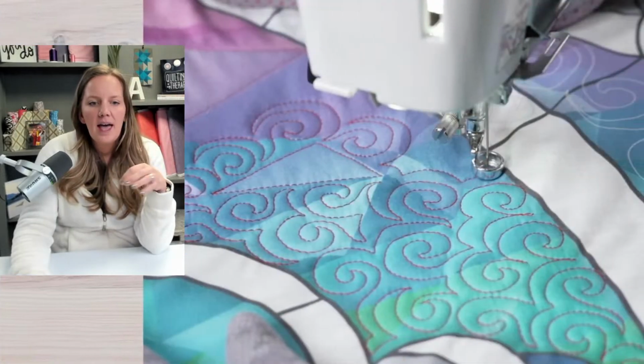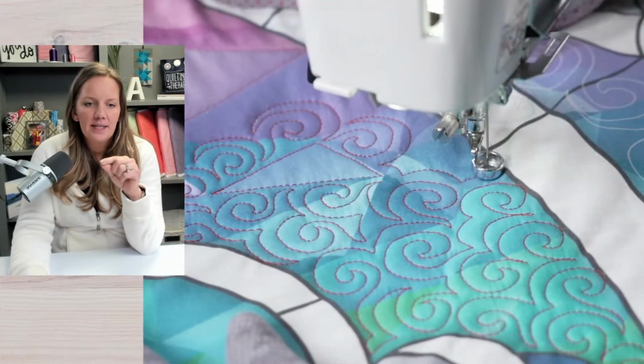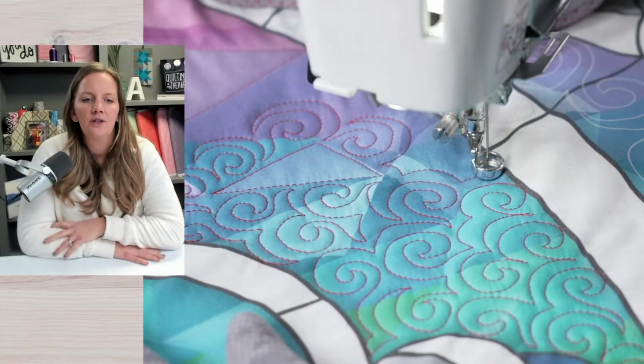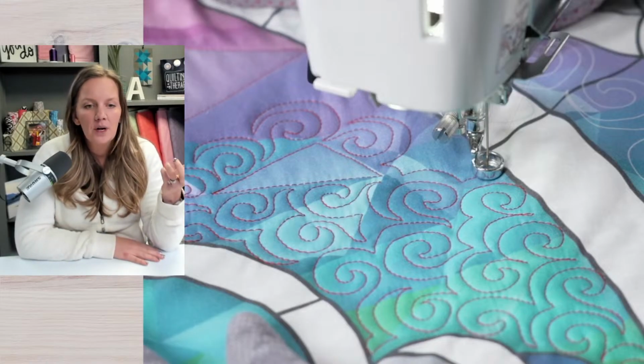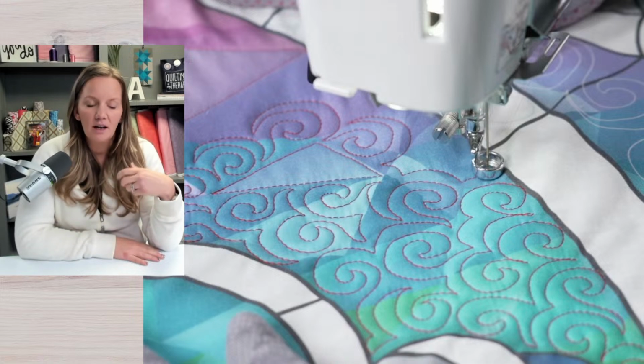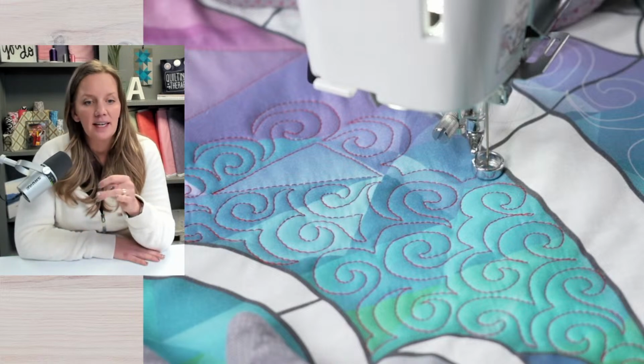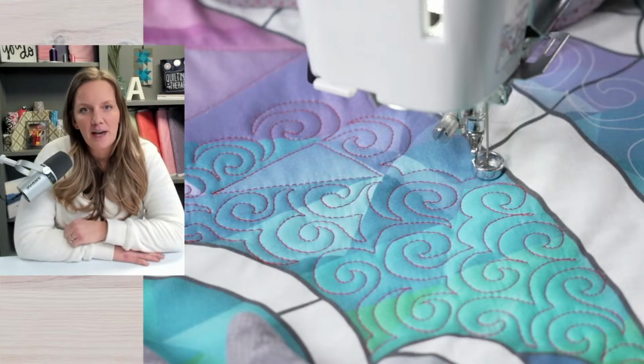And so as we work through, you can see here I'm kind of quilting along that triangle. I've left myself room to come back out. So a lot of it is just being aware, like, oh, I'm going to hit a dead end here in a second. I need to leave myself room to get back out of there.